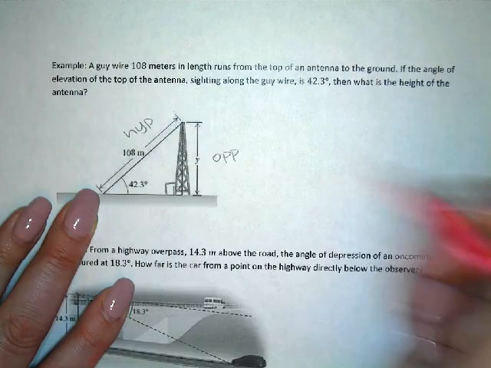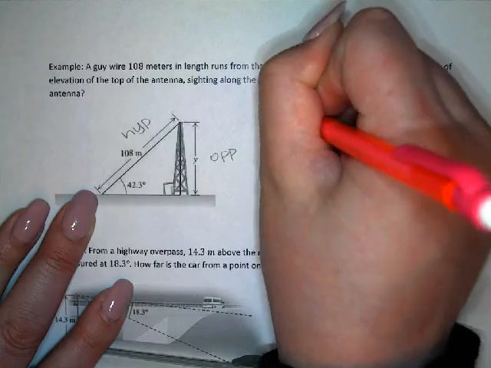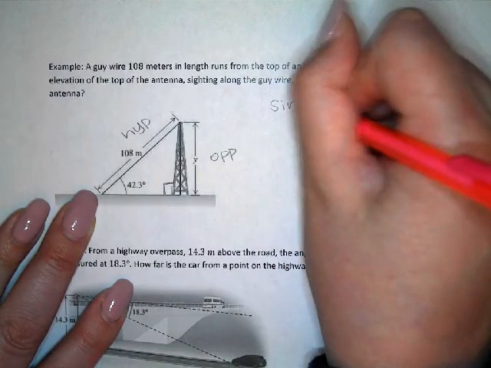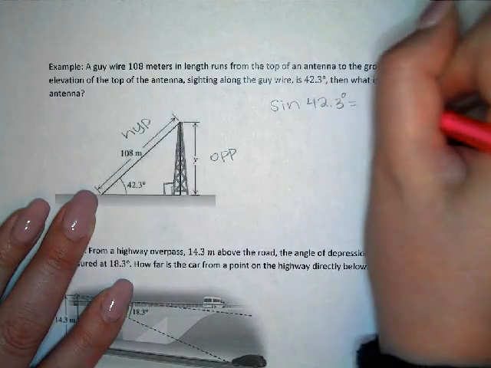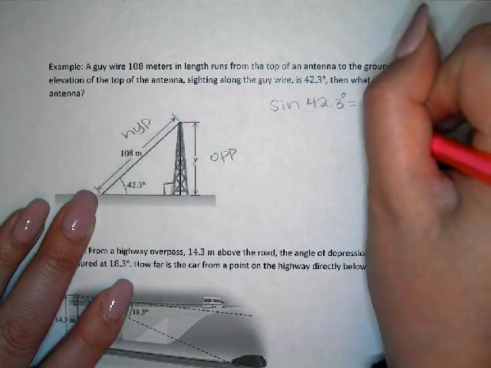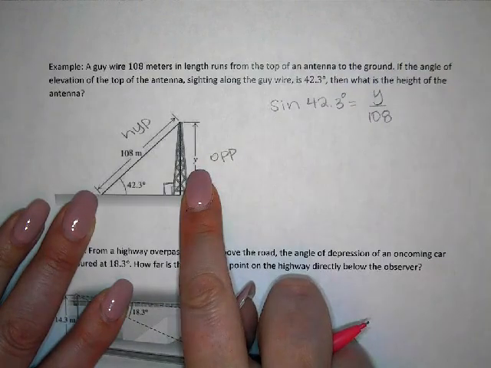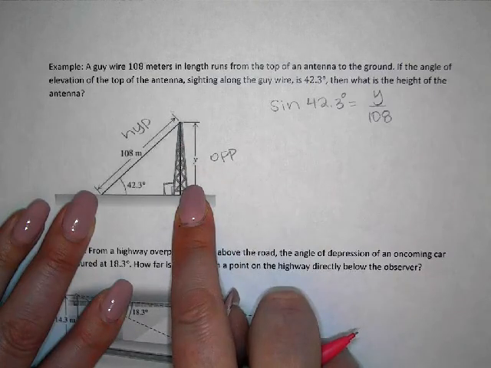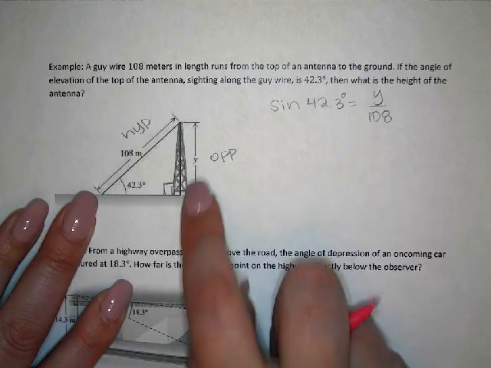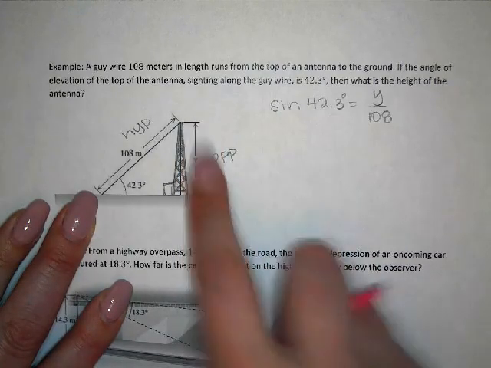Sine of the angle is opposite over hypotenuse. And you can name the side that you're solving for. You can name it whatever you want. You could put h for height if you wanted. They used y because this is the vertical value that they're trying to find, and they used y on the other page of notes. So it doesn't matter. You can use whatever variable you want.